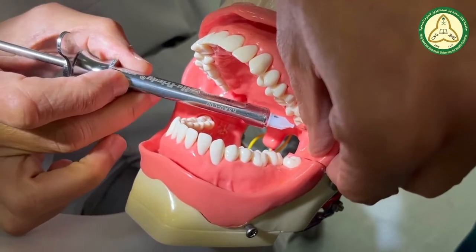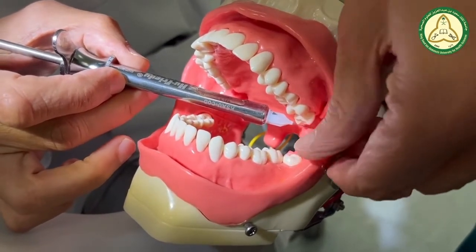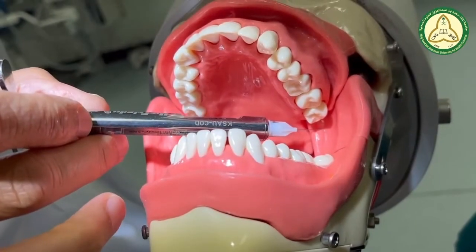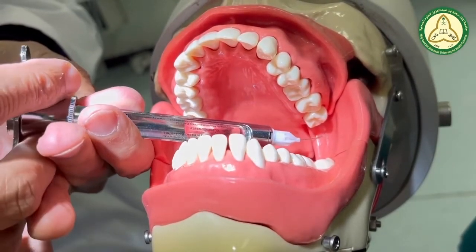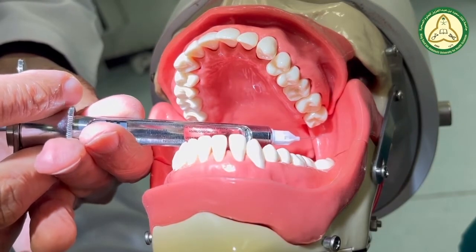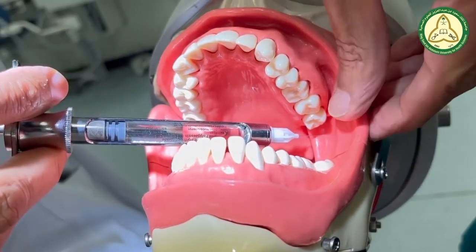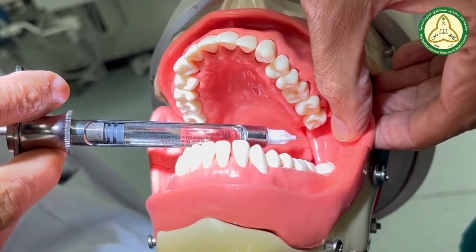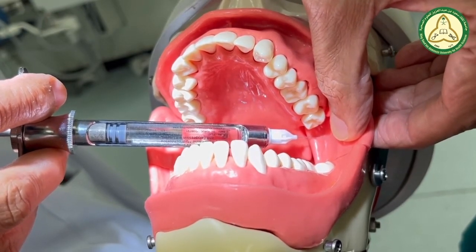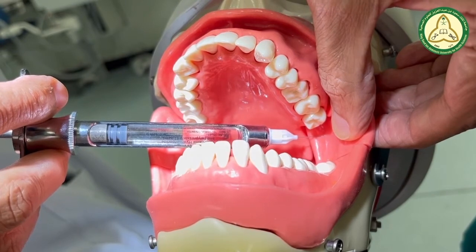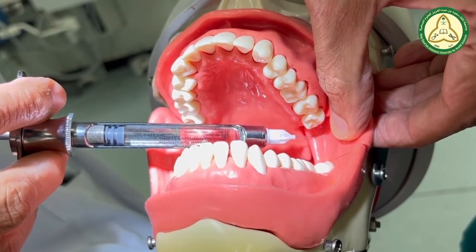Now you see almost 3/4 of the needle is inside the soft tissue. This, I assume we are right. Now do aspiration, look at your cartridge, and if there is no blood in the cartridge, that means aspiration is negative, and just start to inject slowly. Injection should be slow, because rapid injection is painful to the patient.